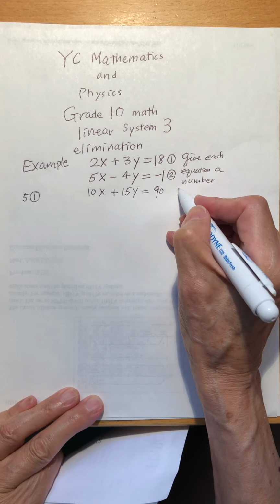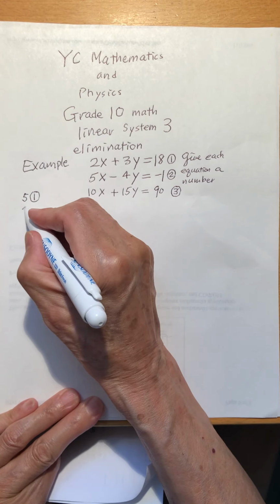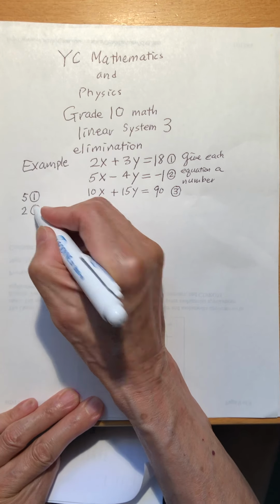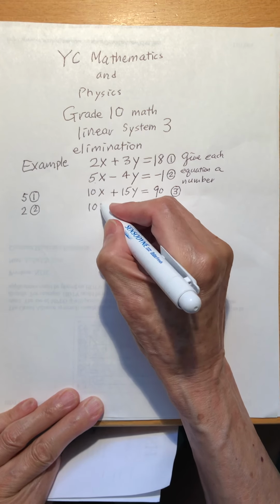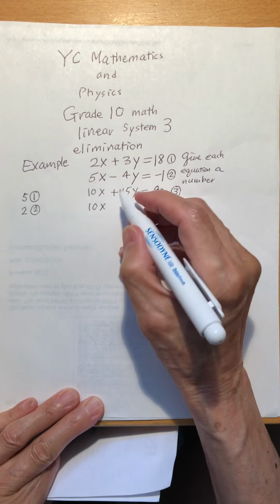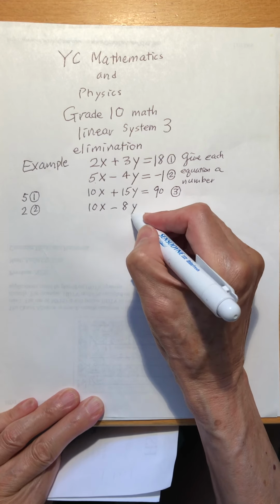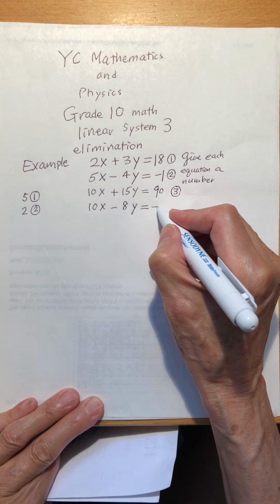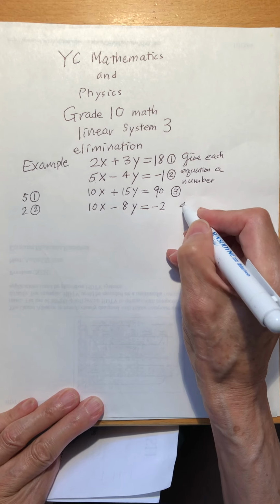Then I multiply equation 2 by 2. 2 times equation 2. So 2 times 5 is 10, 2 times 4 is 8, equals 2 times negative 1 is negative 2. And I call this equation equation 4.